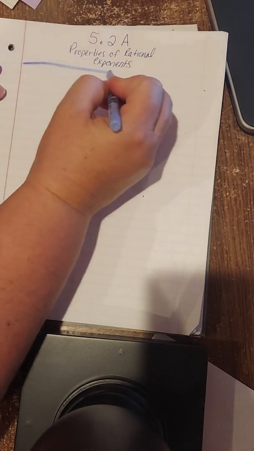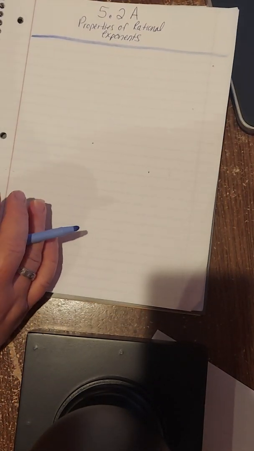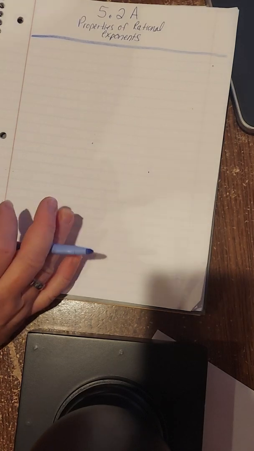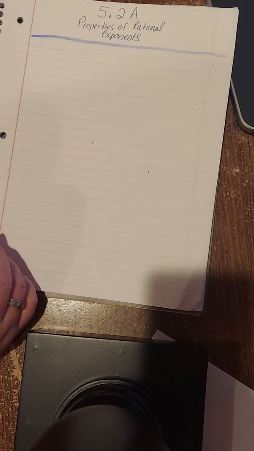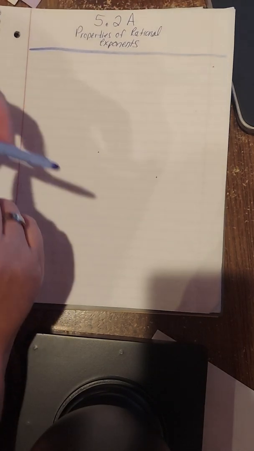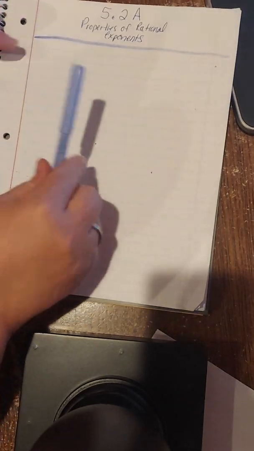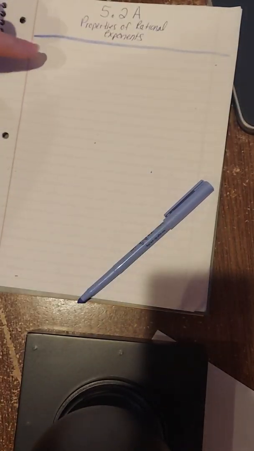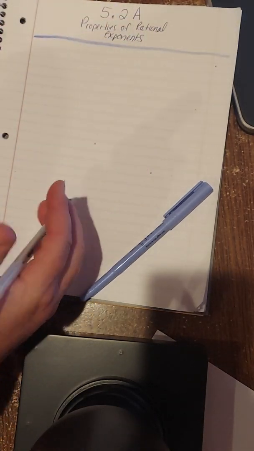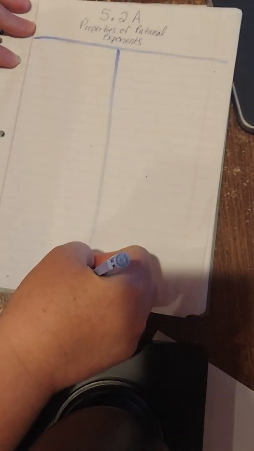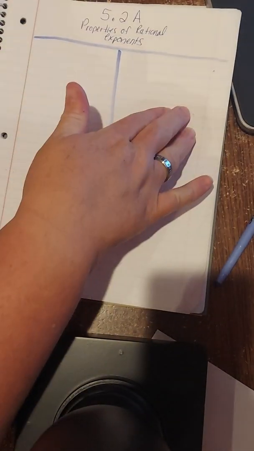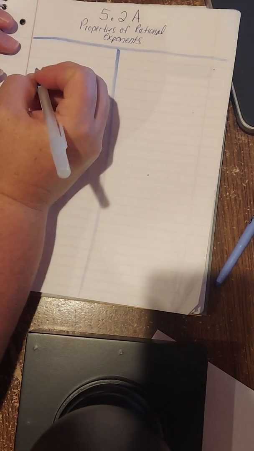Okay, properties of rational exponents. So I'm going to go ahead and draw. So if you remember when we were doing a review of exponents and all the rules of the exponents, I'm going to say the same thing again, like I said before. But remember that a lot of times we're dealing with exponents that have fractions. Okay, so I'm not going to divide my paper just yet because I'm going to put the rules at the top, and I might just do this. I actually might just divide my paper in half so that I will share with you the rule, and then over here I will give you an example.